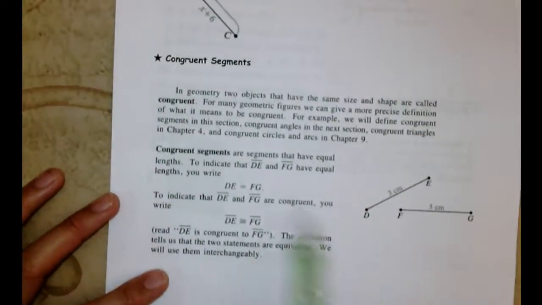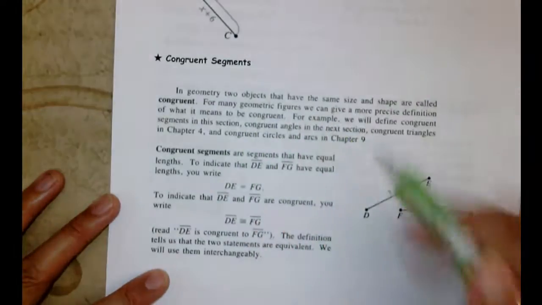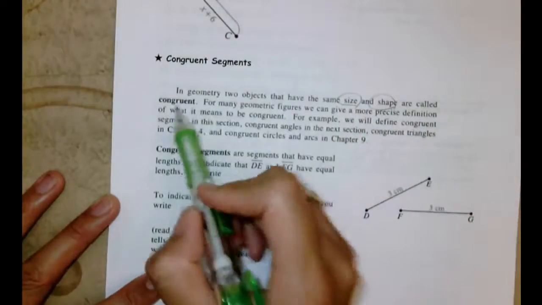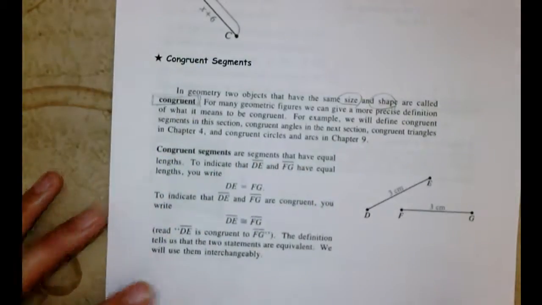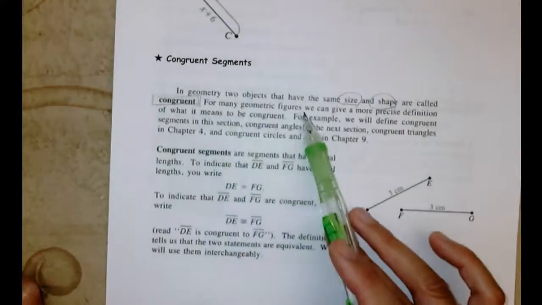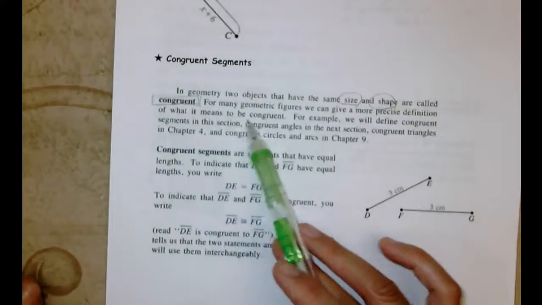Congruent segments. In geometry, two objects that have the same size and shape are called congruent. Very important word, congruent. Congruent means equal in size and shape. For many geometric figures, we can give a more precise definition of what it means to be congruent.